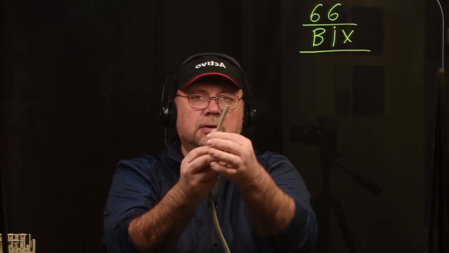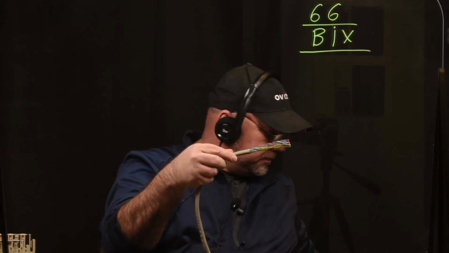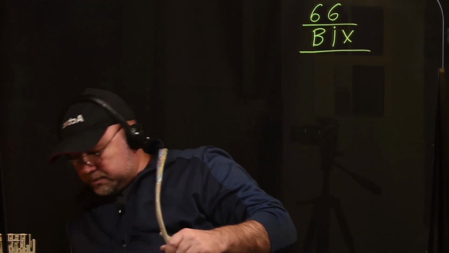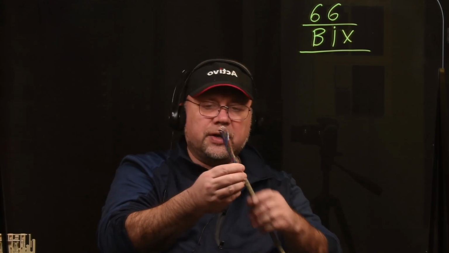All right, now just going to remove that. There's my garbage can here. All right, now of course the wires are going to be damaged here. Okay, so this is going to have to be cut off or not used at all.